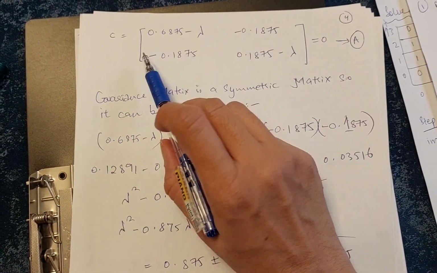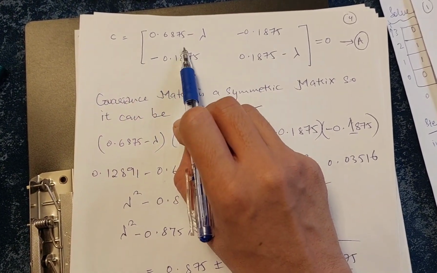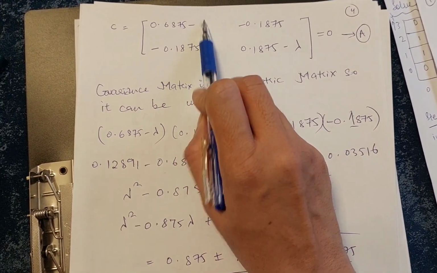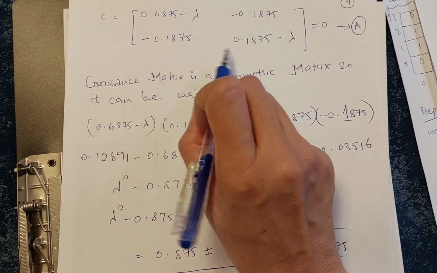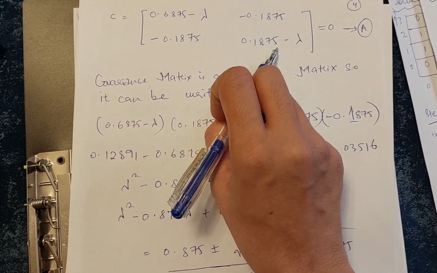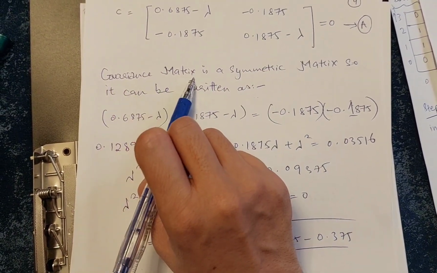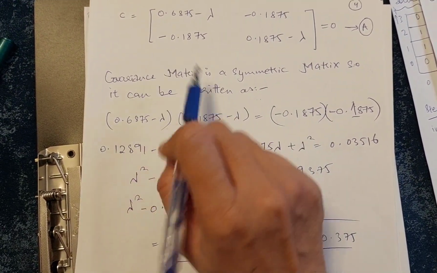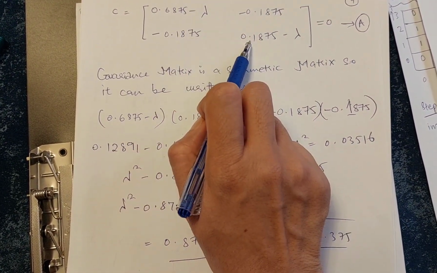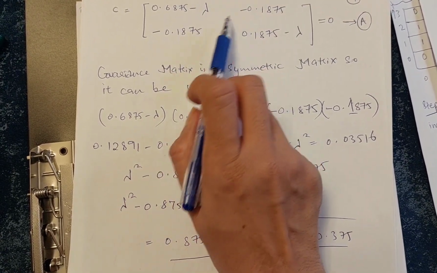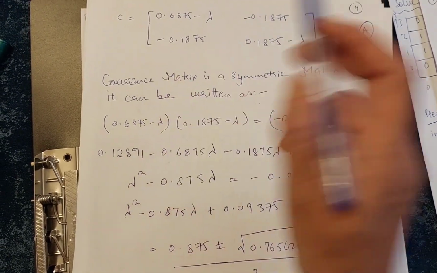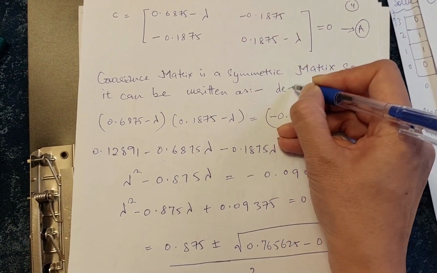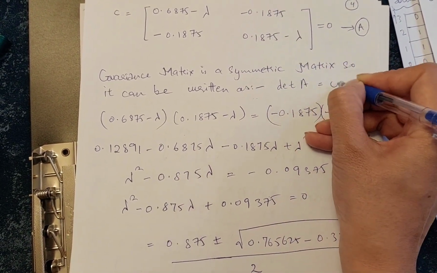So to find the eigenvalue, simply subtract lambda from this first value and lambda from this fourth value. We know that the covariance matrix is a symmetric matrix, so it can be written as this term multiplied with this, minus this term multiplied with this, is equal to 0.